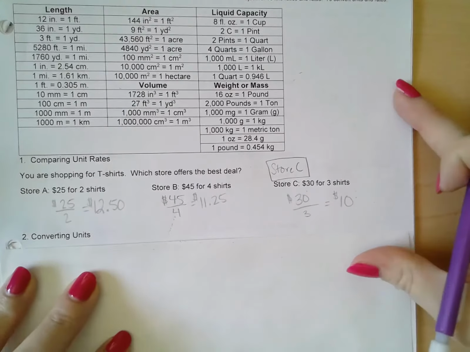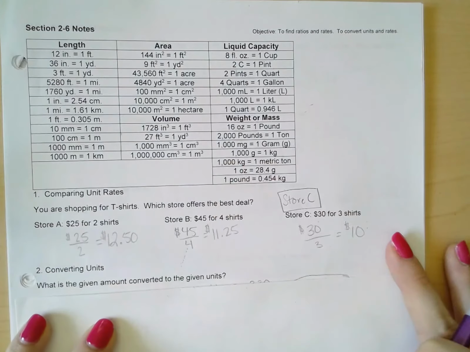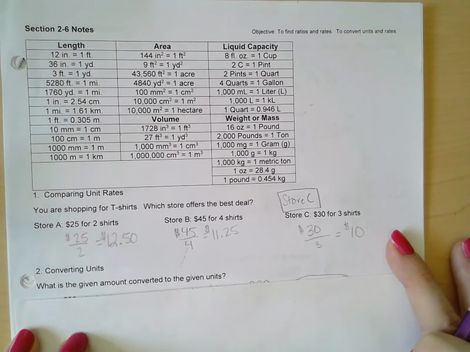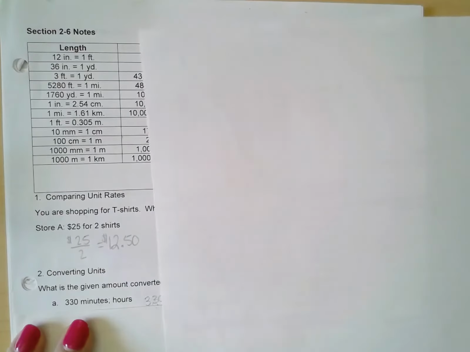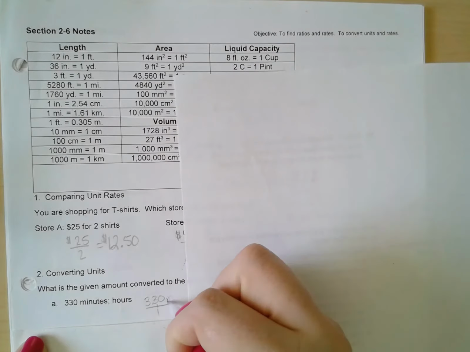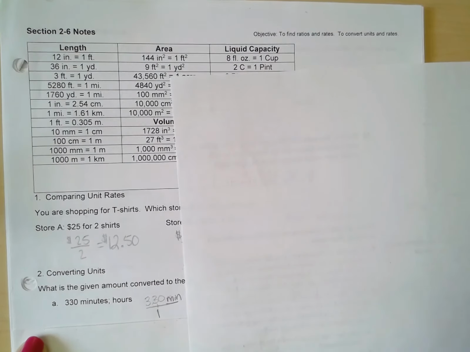So the next part is going to be converting units. So this is where we're going to use this chart up here. So it says, what is the given amount converted to given units? So to do this, we're actually going to use some fractions. So it wants to know how to get from 330 minutes to hours. So I'm going to start with my first fraction. And that's 330 minutes over 1. Okay, we put anything over 1 just to make it a fraction.